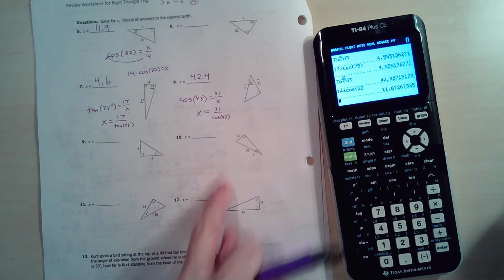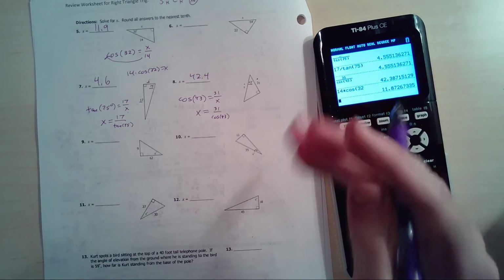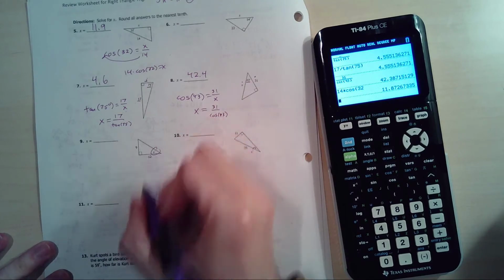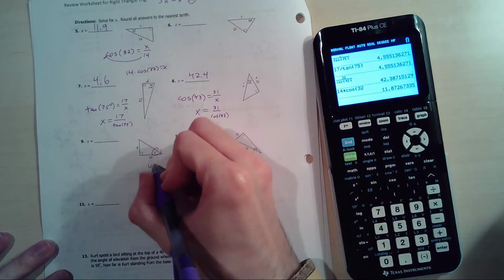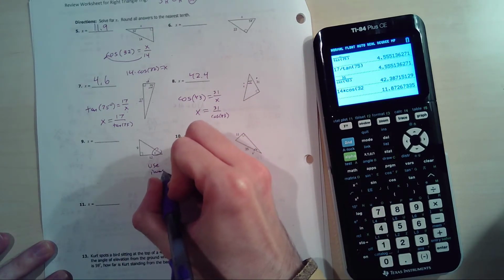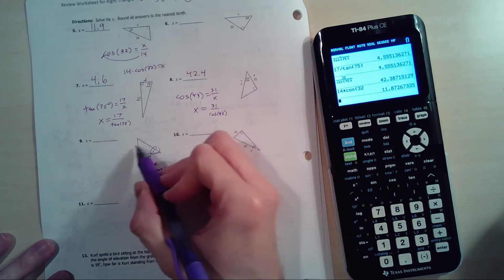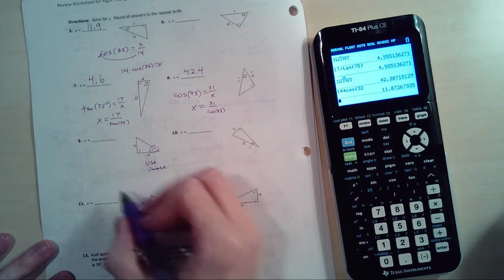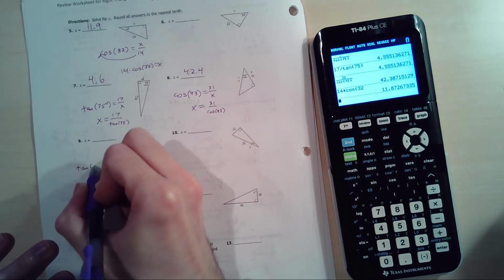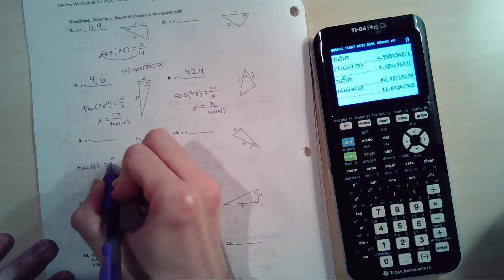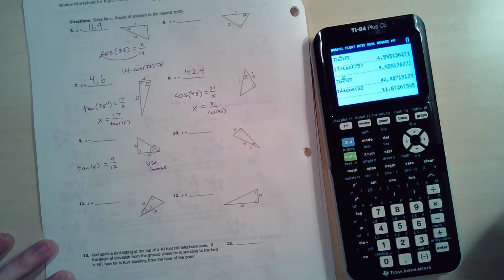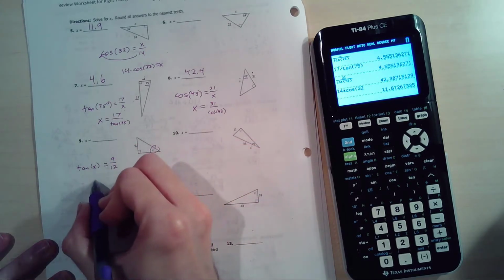The next 4 here are all looking for the angle. Whenever you're looking for the angle, use inverse. Every single time you're looking for an angle, use that inverse. Same concept though. I have an opposite and adjacent here, so I know that the tangent of x must be equal to the opposite over the adjacent. And now I use the inverse.